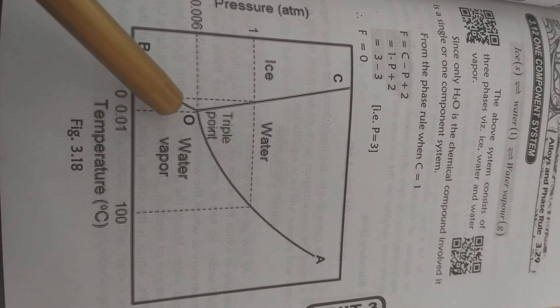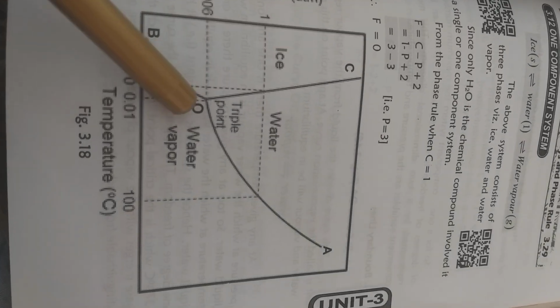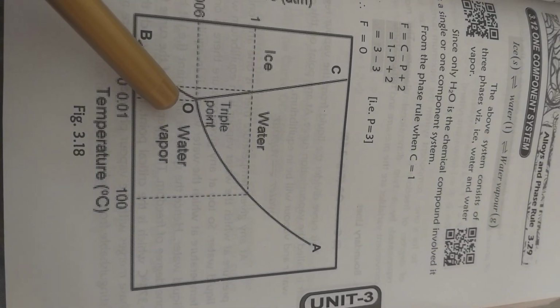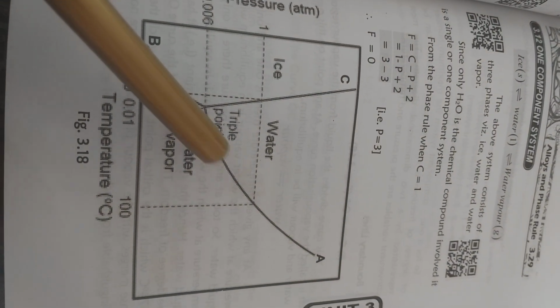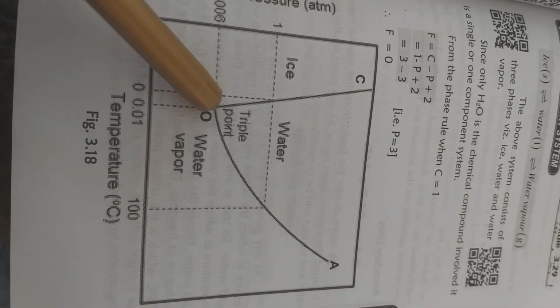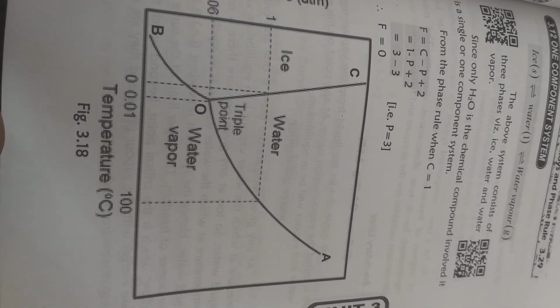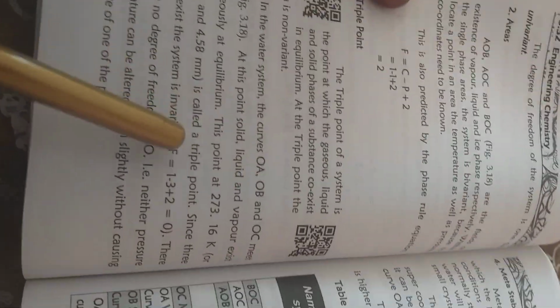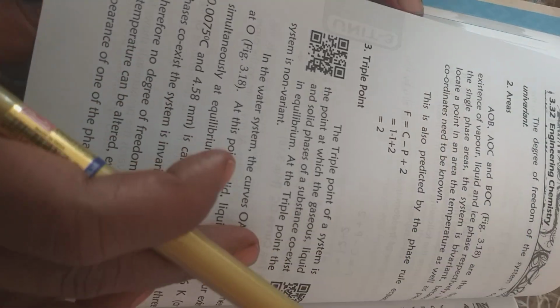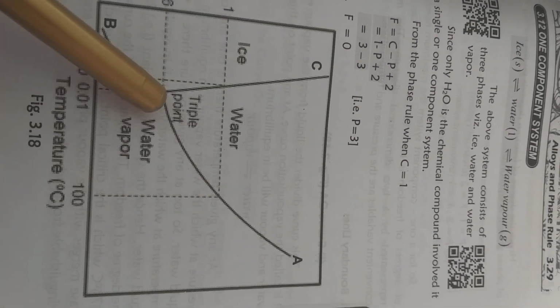And the final thing which is seen in the phase diagram is a point called the triple point O, which means all the three curves meet at this point O. So the point O represents the equilibrium between all the three states, that is the equilibrium: water, ice and water vapor. So all the three coexist at that point called O, which is the triple point.